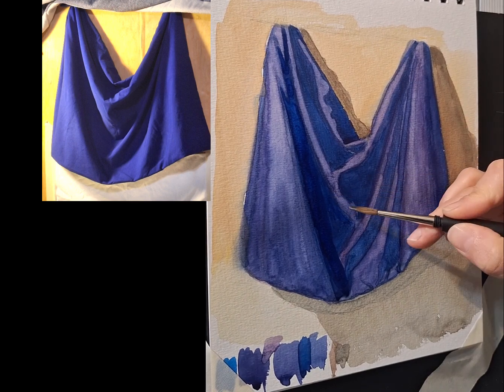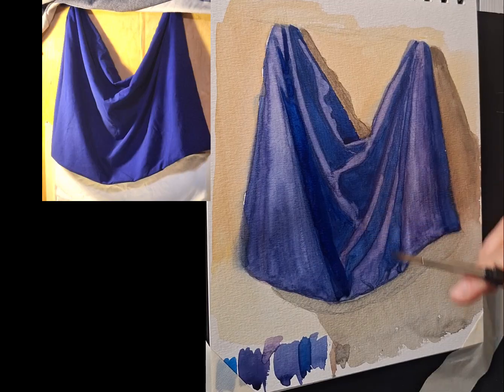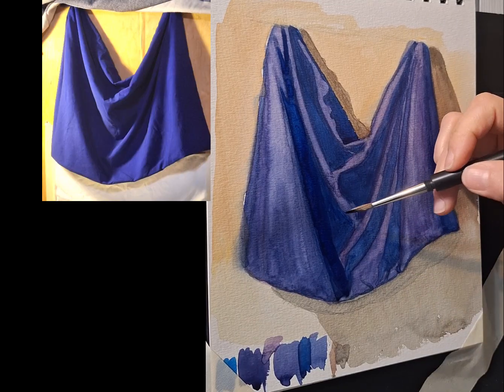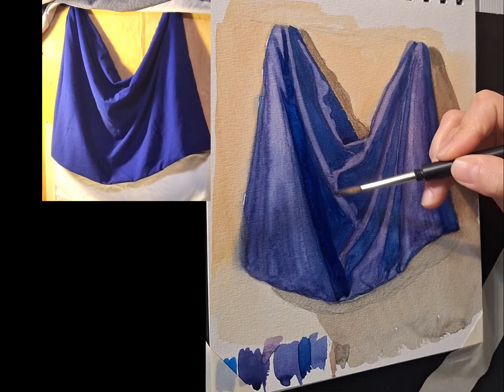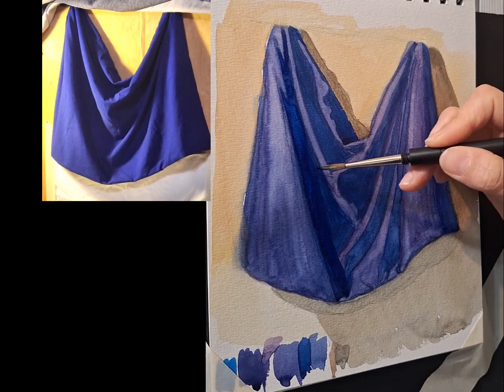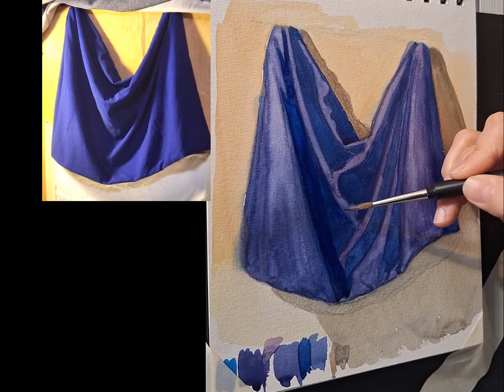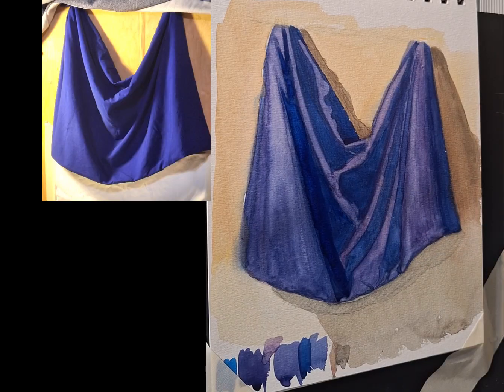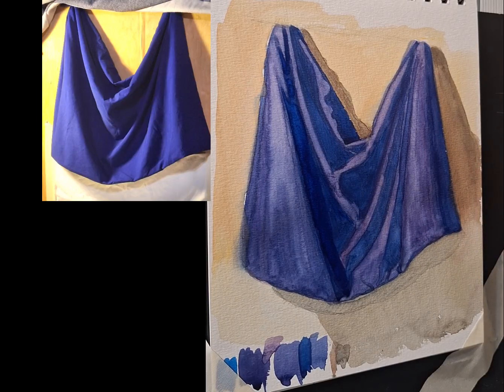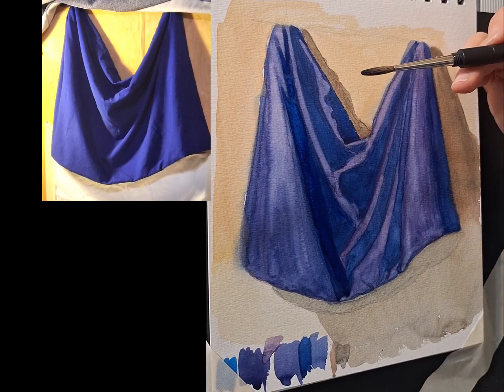And if I see it, then I have to do it. All right. Right under this fold, it becomes a little bit darker, but not hugely dark. Not like that.